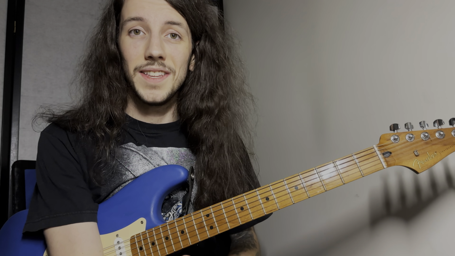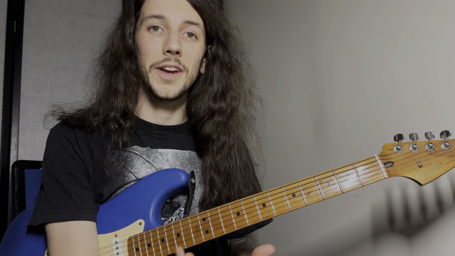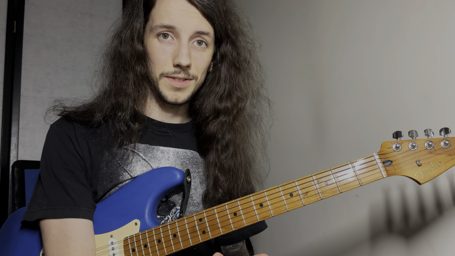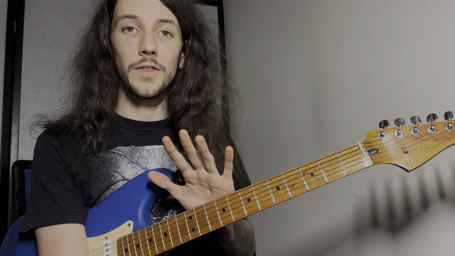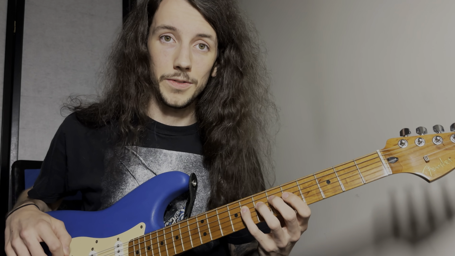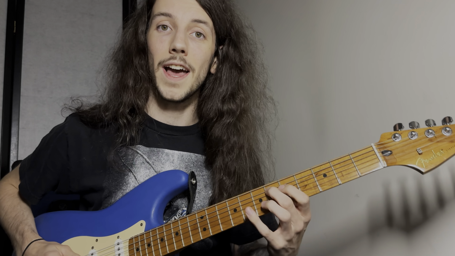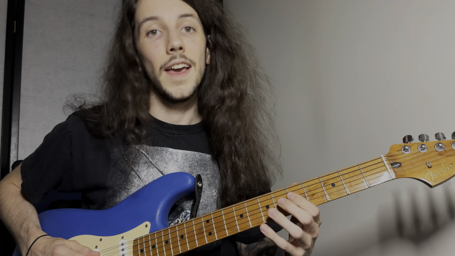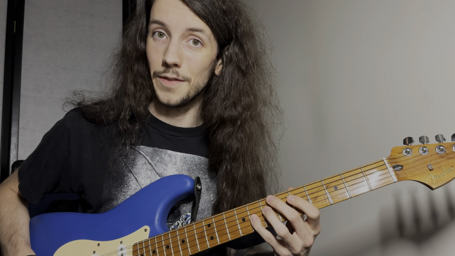So if you haven't seen the other videos, basically the way that modes work is they're kind of like chord inversions but with scales. So today we're going to be taking a look at G Phrygian. And G Phrygian is housed within the E flat major kind of world. So if I took the notes of an E flat major scale, I would have E flat, F, G, A flat, B flat, C, D, and E flat.